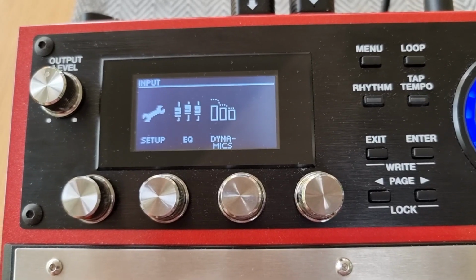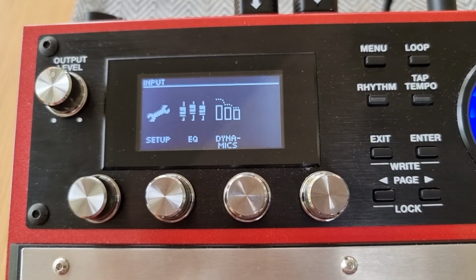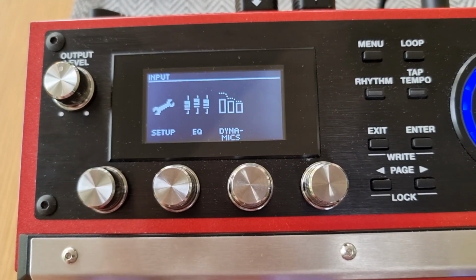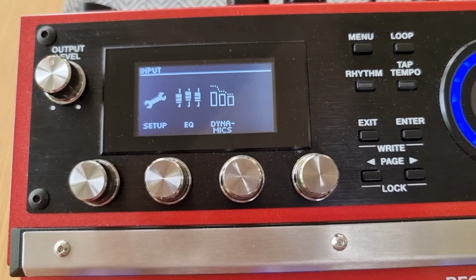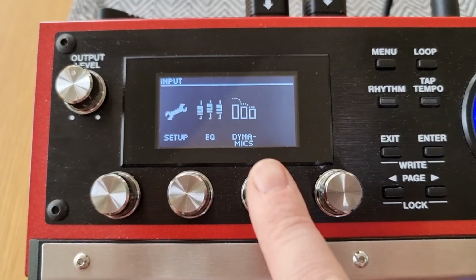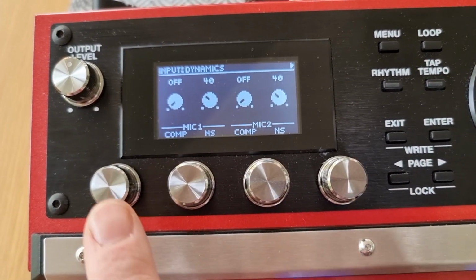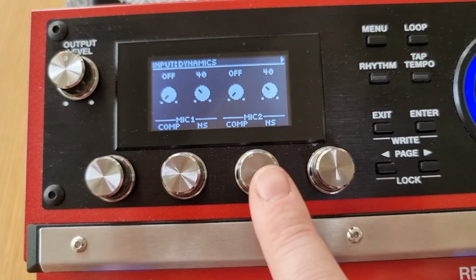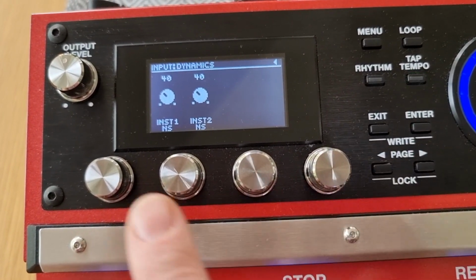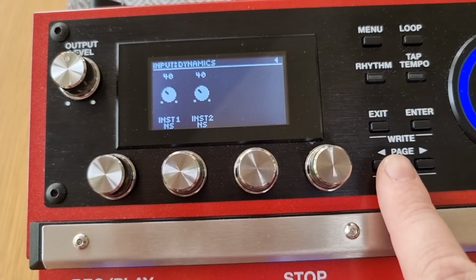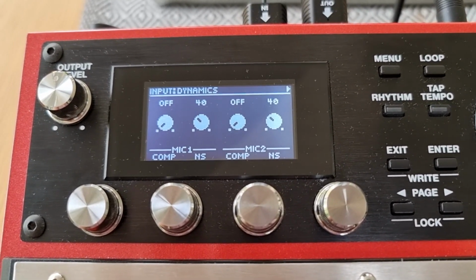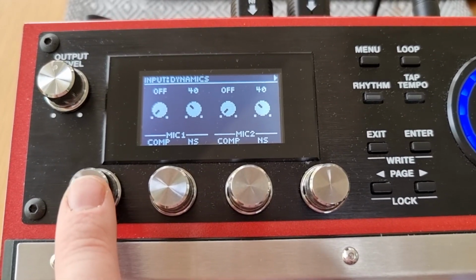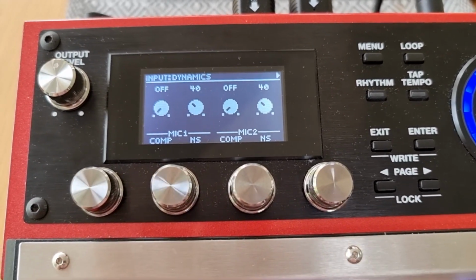Okay, so I'm going to exit out of that, and you can see finally I've got my option for dynamics. You'll find these on page 10 of the parameter guide, and here we can control the level of the compressor and noise suppressor, which is applied to the audio input for all of our microphones and instruments. So if I just press dynamics, you can see I've got mic 1 here, mic 2 here, page across, instrument 1 and instrument 2. So mics 1 and 2 both have an option for a compressor and a noise suppressor, indicated by the comp and the NS options here.